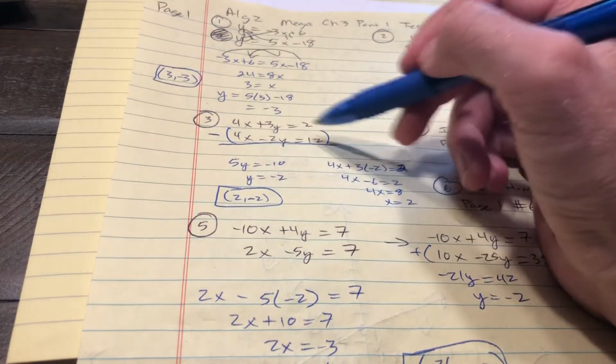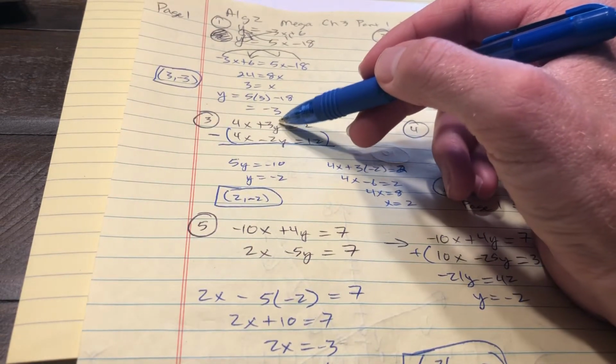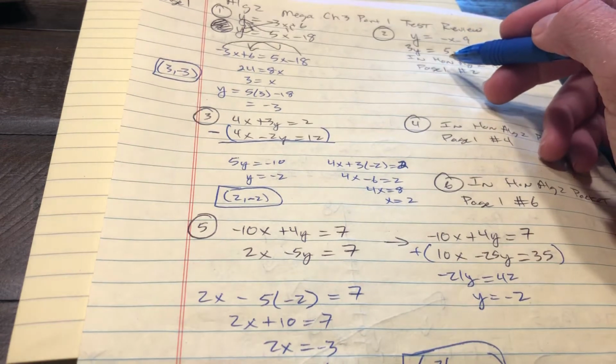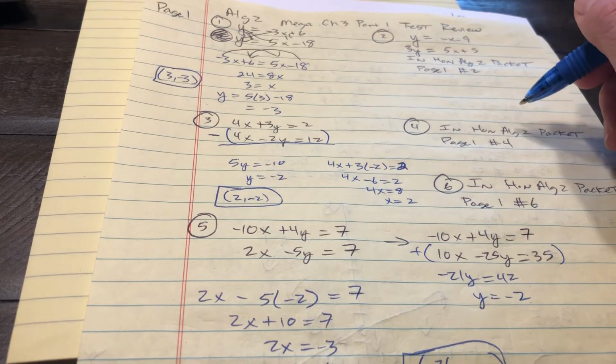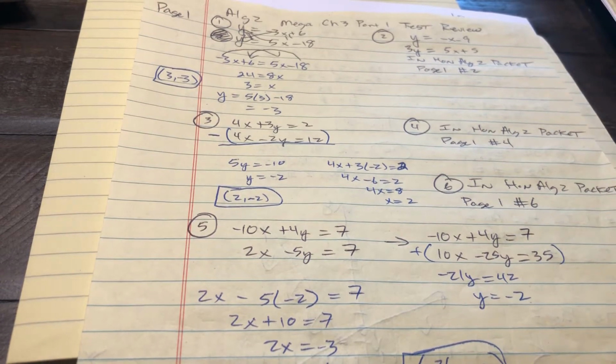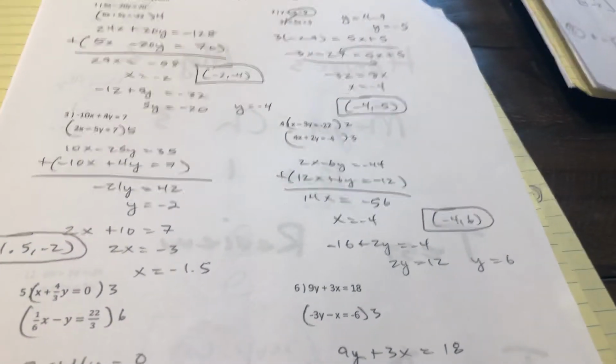I'm going to plug negative 2 in for x, maybe right there. 4x minus 6 is 2. X is 2. And wouldn't you know it, your number 4 was the same as their number 4. Let's take a look at number 4 then.